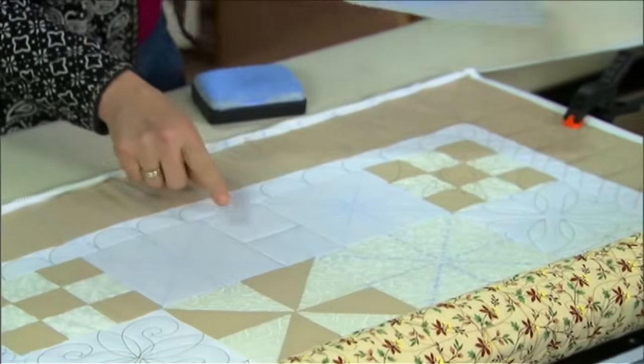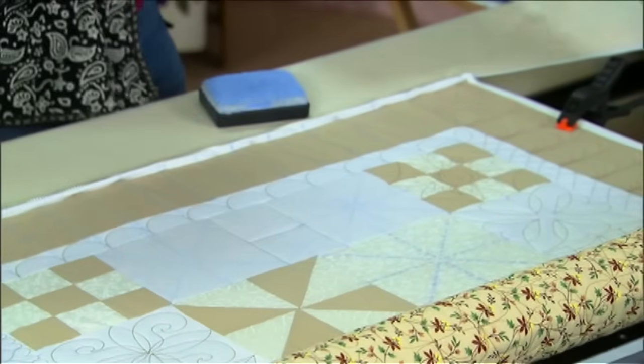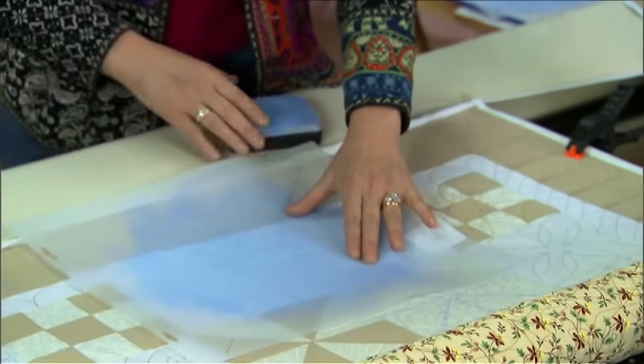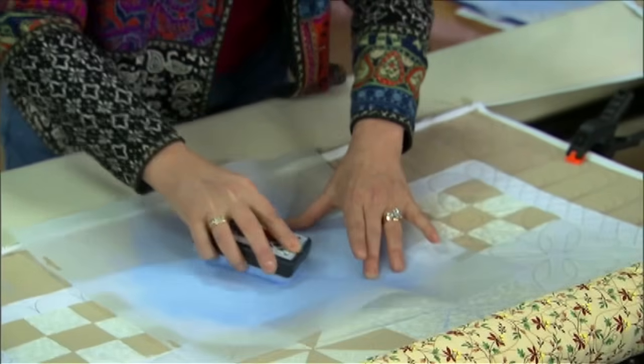Okay. All right. And then I have this little block right here, and I'm going to show you how easy that is to line up. You're just going to lay the stencil down. Very same thing. Same thing. Any size. That's terrific. Dust it. Okay. All right.